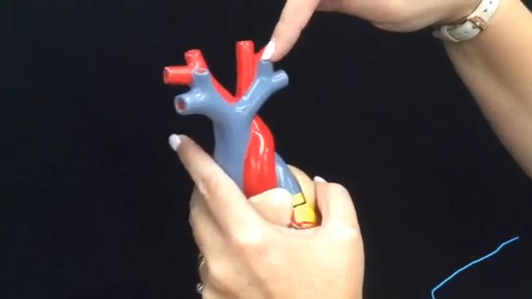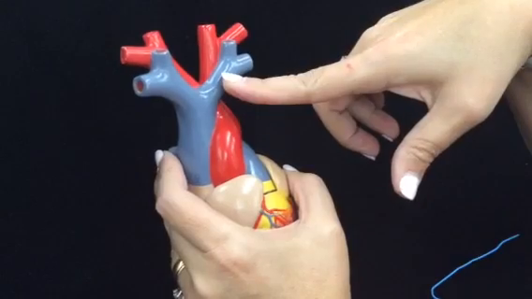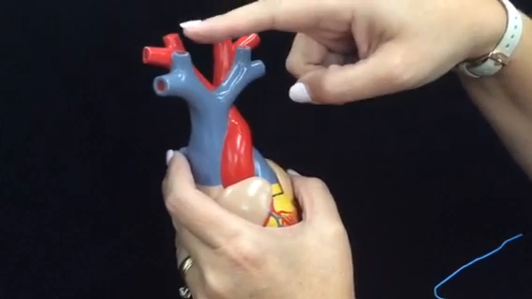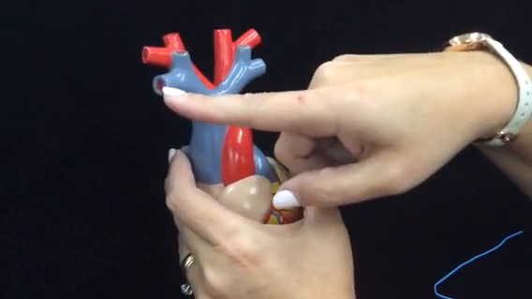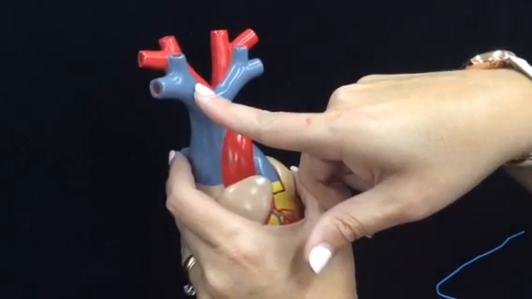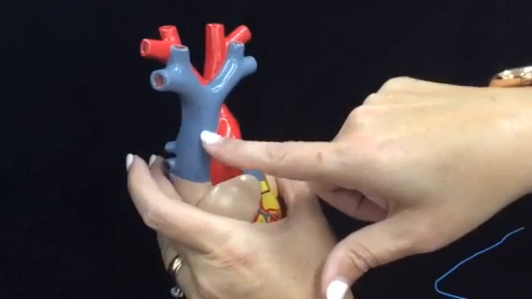So the jugular vein together with the subclavian come together to form the brachiocephalic. So the same thing here, the right internal jugular vein together with the right subclavian vein forms the right brachiocephalic, and the brachiocephalic come together to form the superior vena cava.